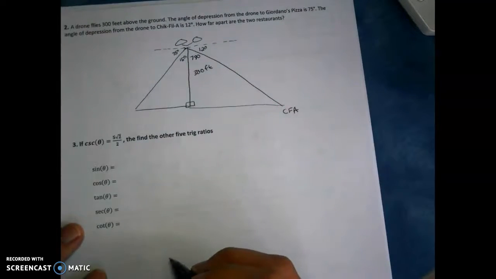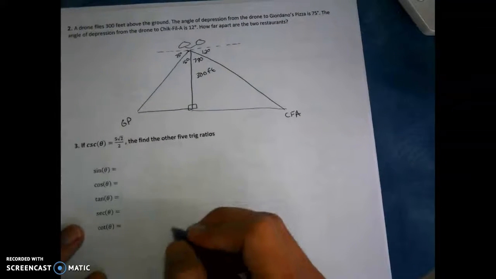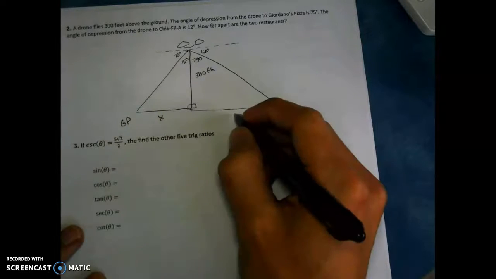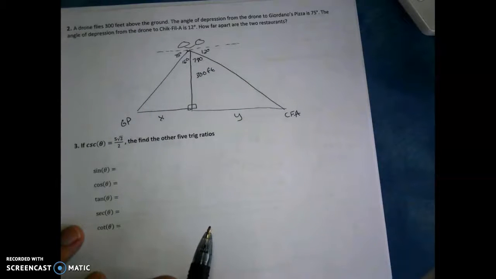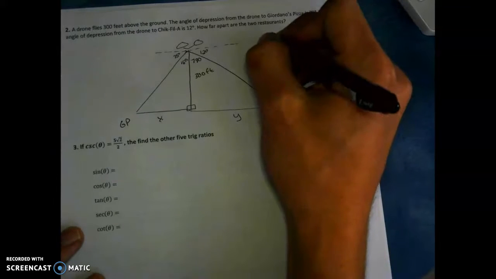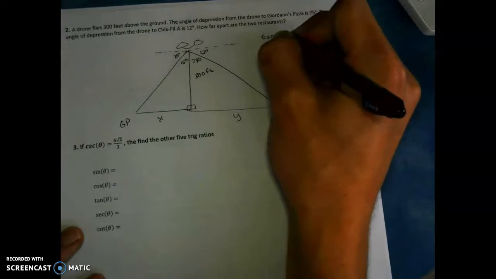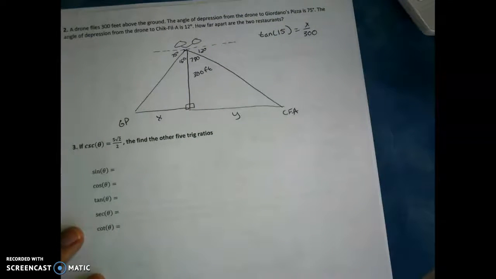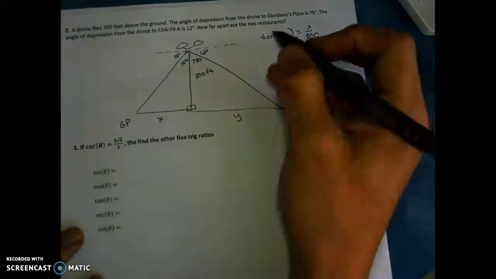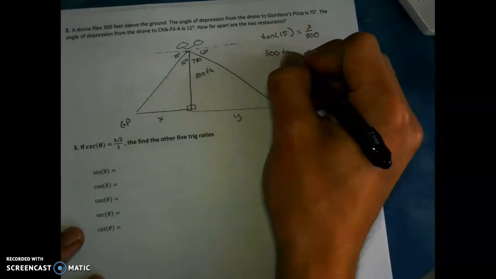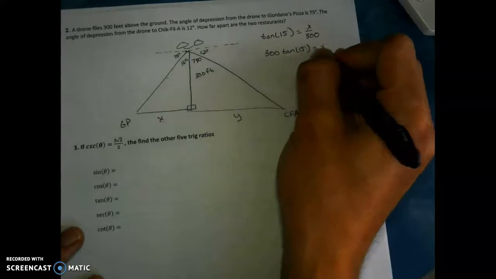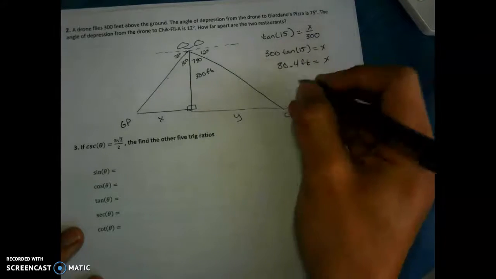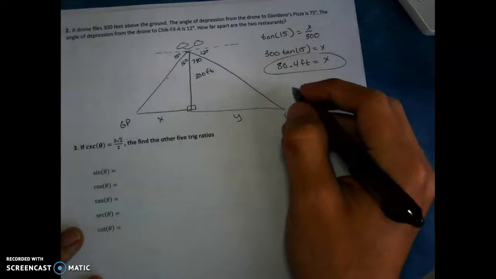Okay, now here's the pizza place. We need to find the distance between these two restaurants. So we need to find x and we need to find y, add them together, and see how far apart these restaurants are. So let's find x first. It's going to be the tangent of 15 is equal to x over 300, because opposite over adjacent. So we're going to have 300 times the tangent of 15 is equal to x. So we get 80.4 feet is equal to x. There's that one.